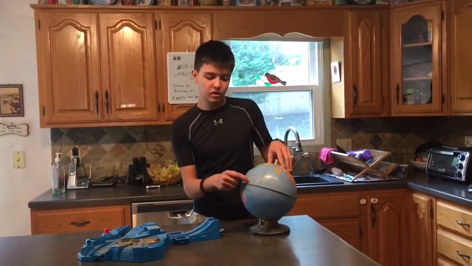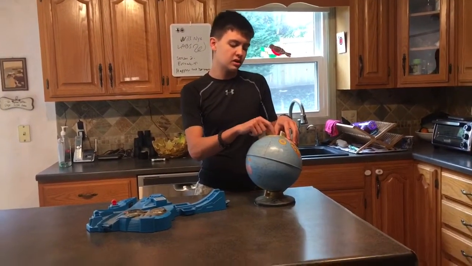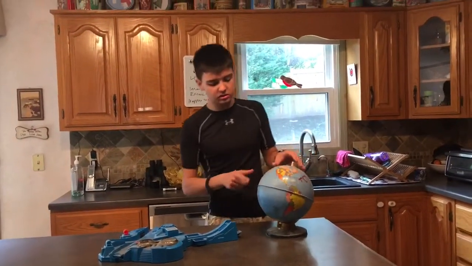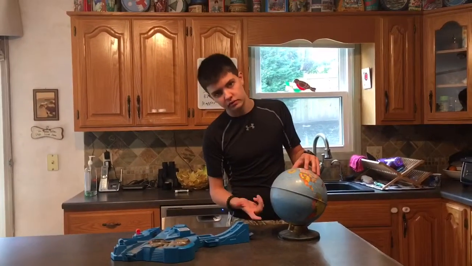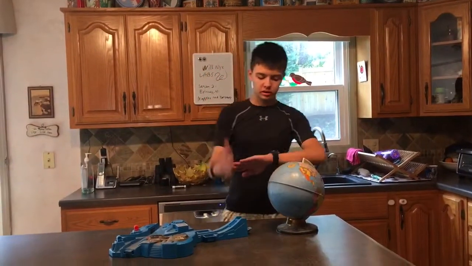So then you go 1 degree north, 2 degrees north, 3, 4, 5, 6, 7, 8, 9, like that. I don't know if that's accurate. It's probably not. These are just zones. And then you go down here 1 degree south, 2 degrees south. And longitude lines are the ones that go up and down, like that.